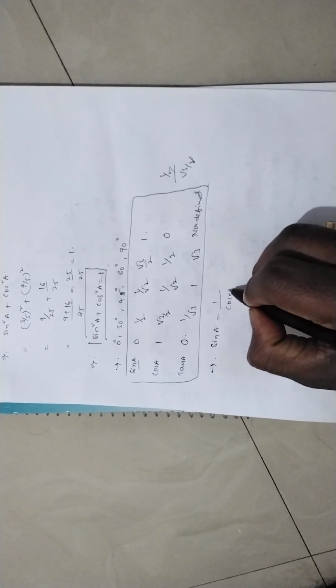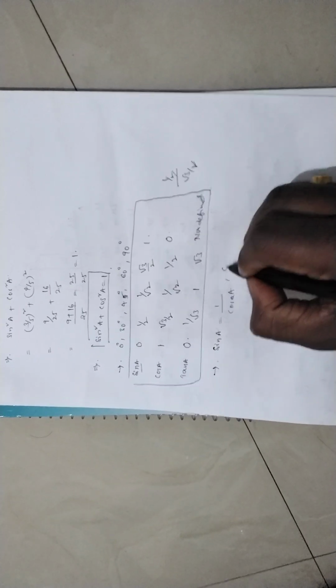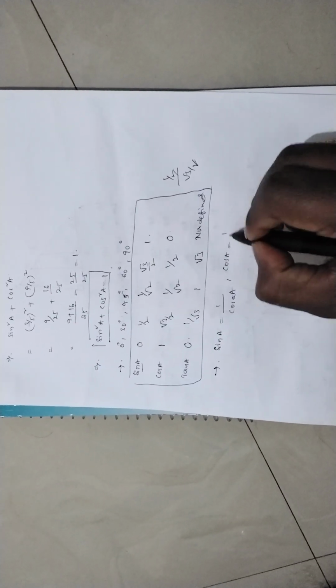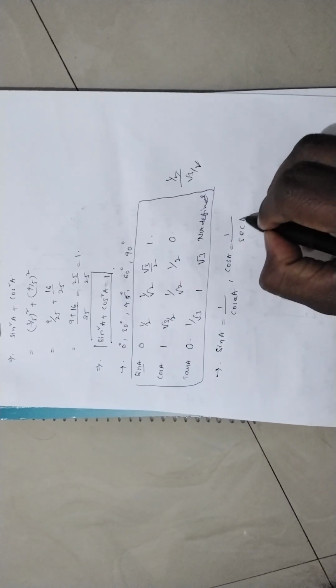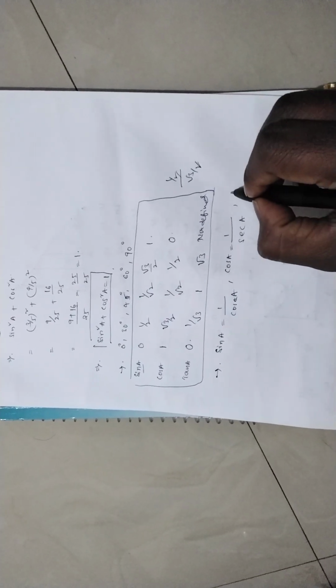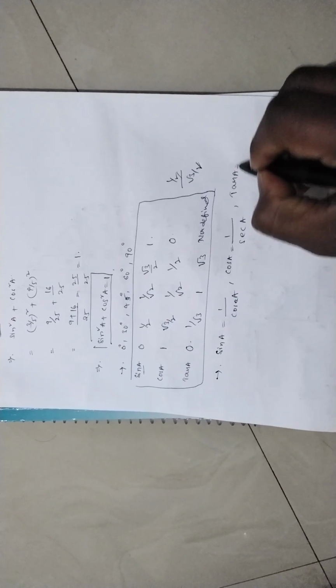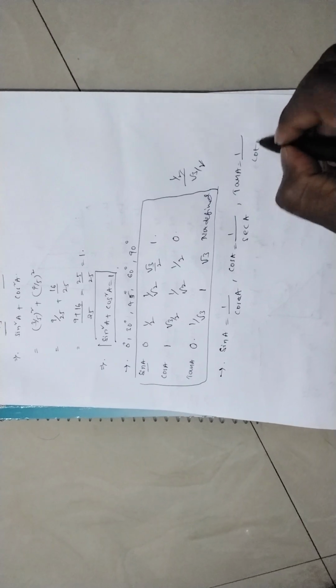Next, I would like to mention the reciprocals of every ratio. Sin A equals 1 by cosecant A. The same way, cos A equals 1 by secant A. Tan A equals 1 by cot A. Here, 1 by is nothing but the reciprocal.